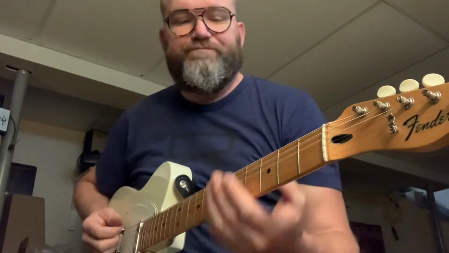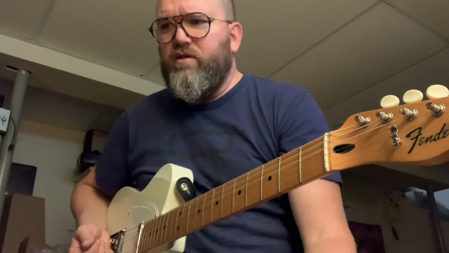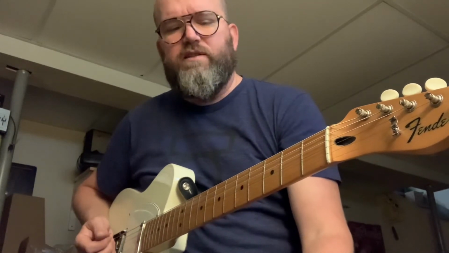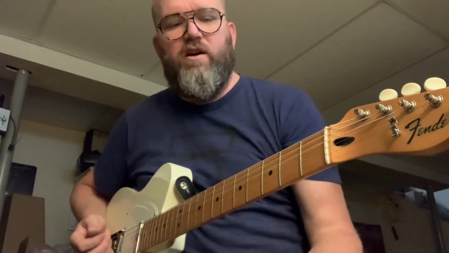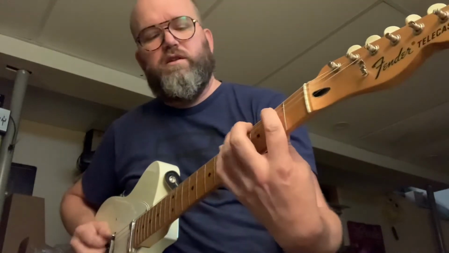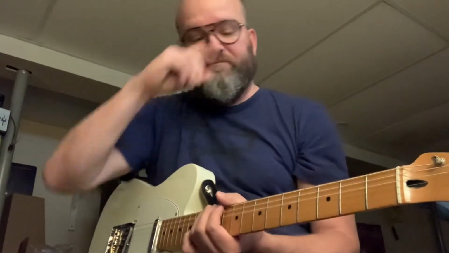Whole tone scale. It's called the hexatonic scale. It's got just a bunch of whole tones stacked together until you get to the octave. So E, that's the whole tone scale in E.